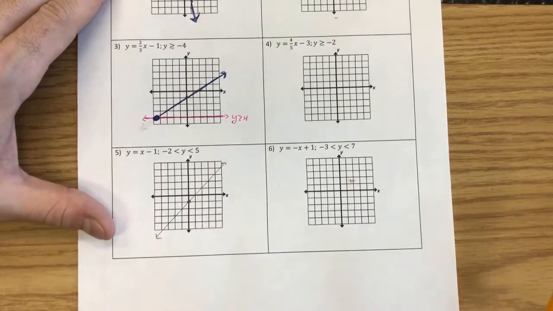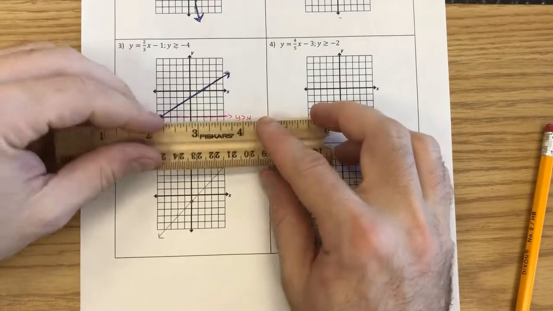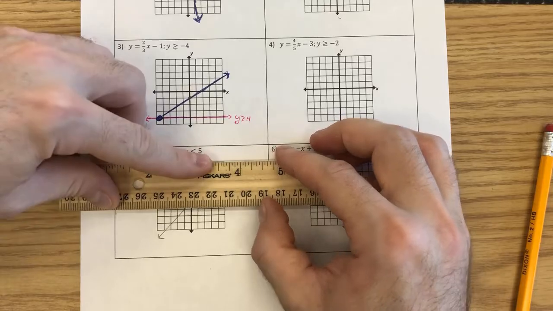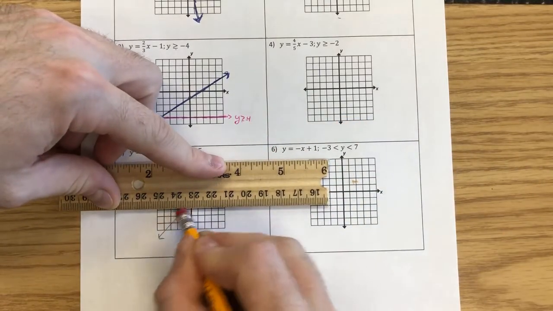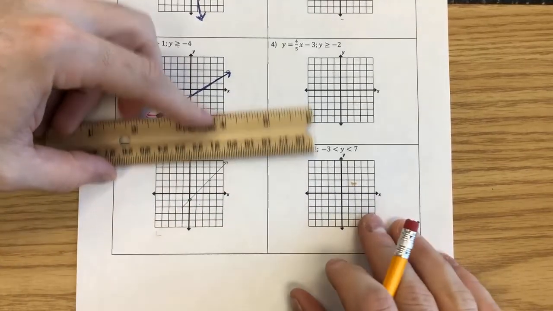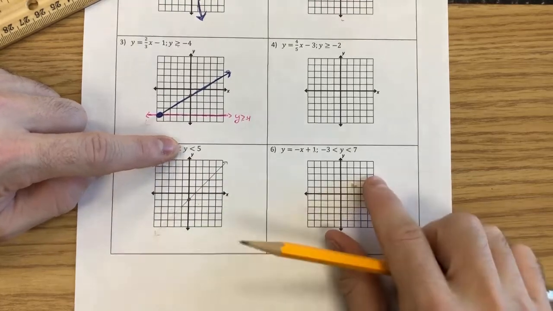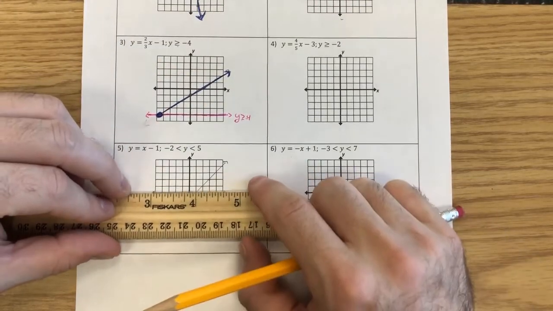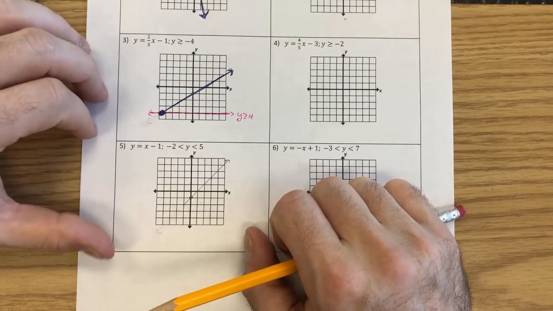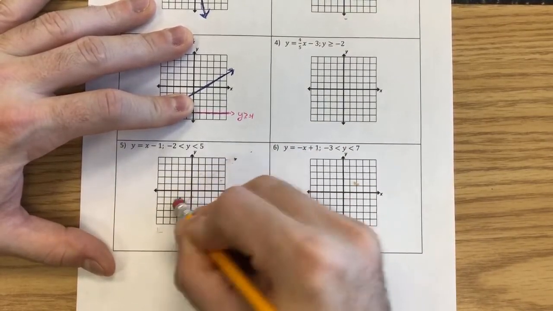Perfect. But now I'm going to say, hey, I'm only dealing with y's that are greater than -2, which means anything -1, -2, anything down here, I'm cutting it off. And at the same time, y must be less than 5. So I'm going to come up here and say, hey, 1, 2, 3, 4, 5. I actually don't even see it. So unfortunately, I'm going to have to start over on this because I can't see the barrier.